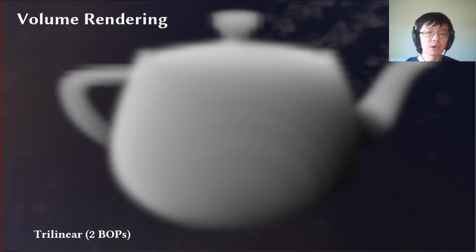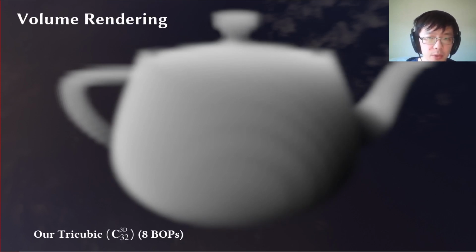Here we show a volume rendering example where volume density values are queried during ray marching using a trilinear volume density interpolation. Although isotropic scattering is used to give it a smooth appearance, the edges still look blocky. This blocky appearance is largely improved using our 32-point tricubic interpolation, which uses 4 times more bilinear operations than trilinear interpolation. Let's flip back and forth to see the difference.